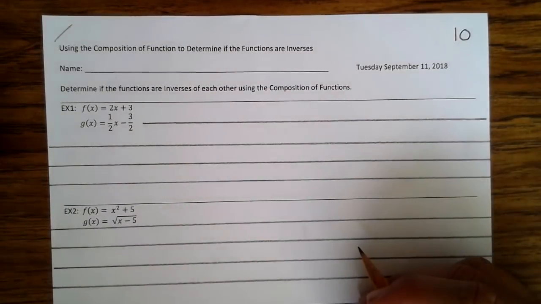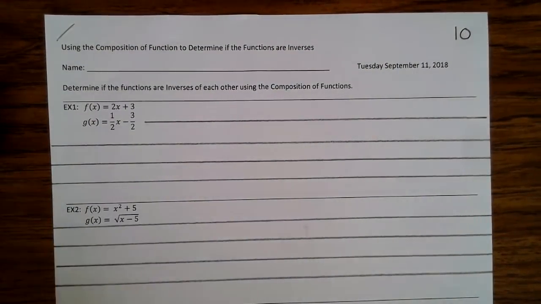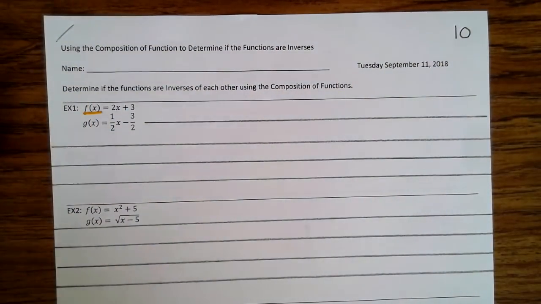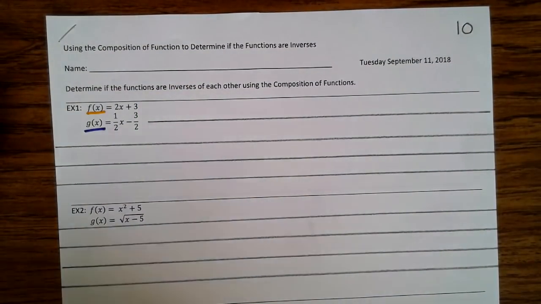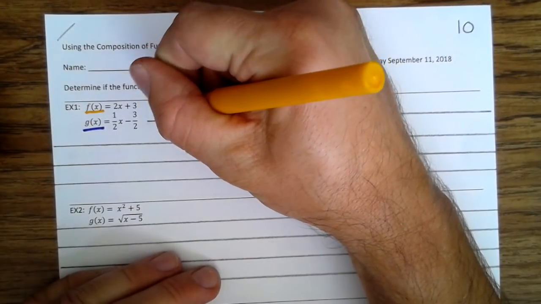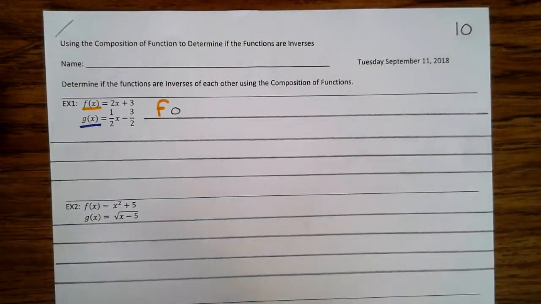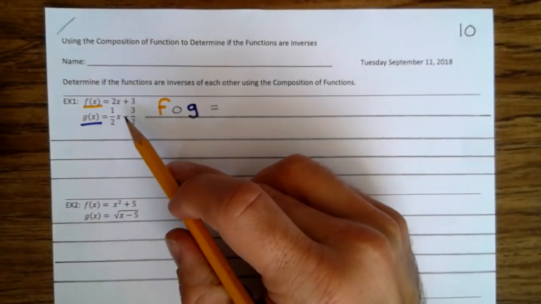So we have, and I'm going to use color to try to help see this better. I'm going to do f of x in yellow. I'm going to use g of x in blue. Okay, so let's do f of g first. So f of g equals, that means we're putting the function g into f.